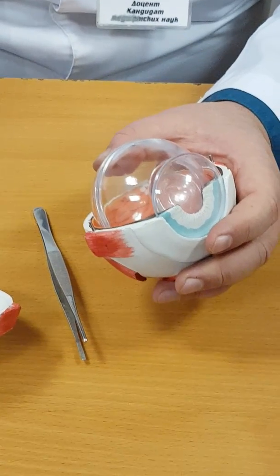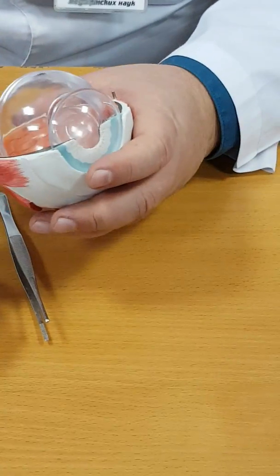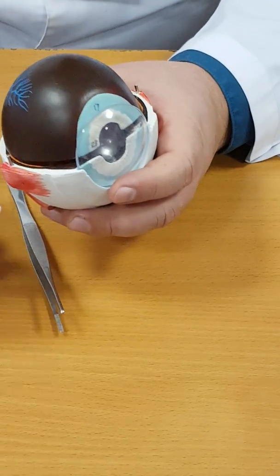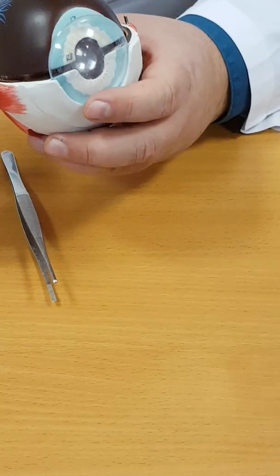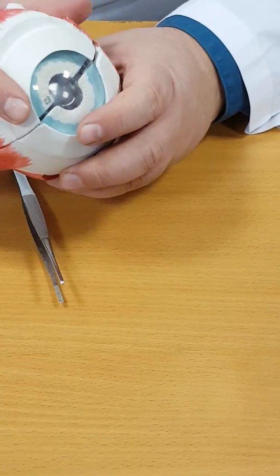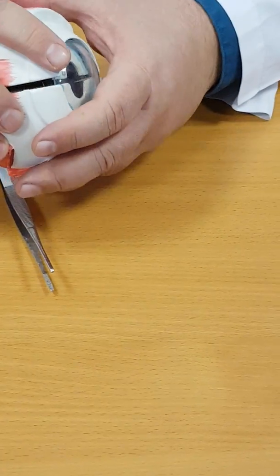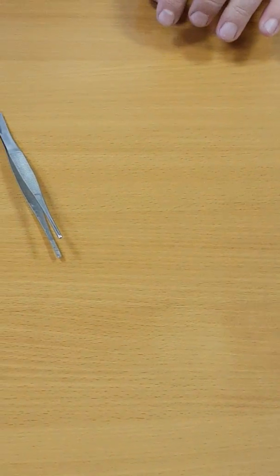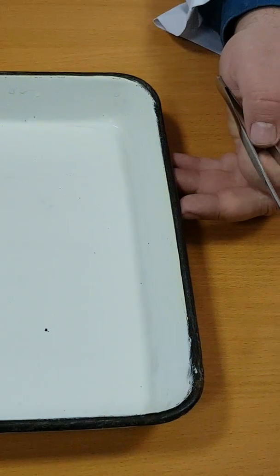Now we cut the eyeball and try to see the internal surface of the eyeball. Maybe somebody wants to cut it? Okay. Who wants? You want? Eyeball. What will you do?